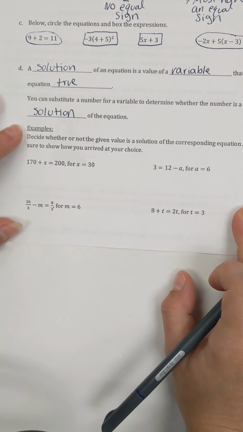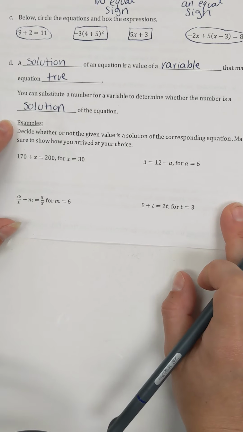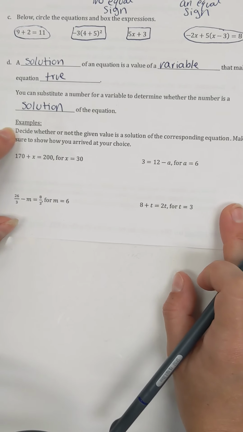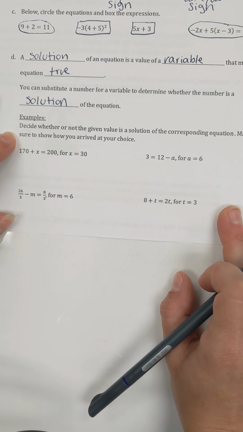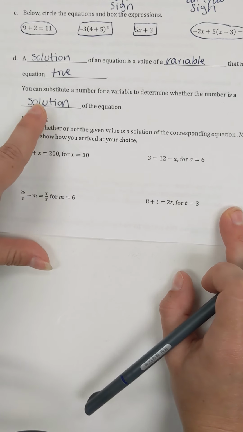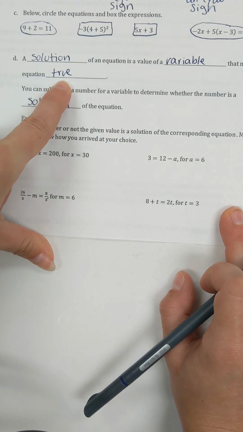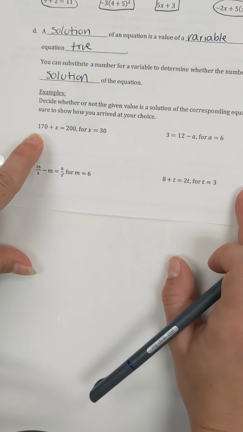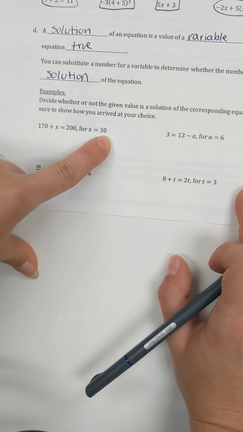So we're going to do these couple of examples. We're going to do a couple together, and then I want to have you try a couple on your own. So we're going to decide whether or not the given value is a solution to these equations. And you're going to make sure you show your work to see how you got there. So to be a solution, we're going to plug it in for our variable and see if our equation is true. So I have 70 plus x equals 200. We want to know if 30 is the solution.